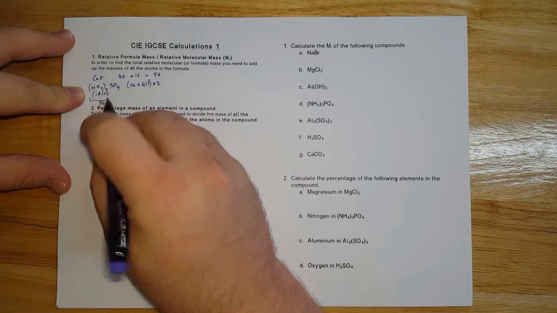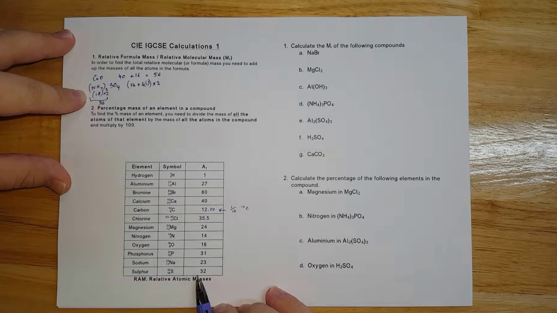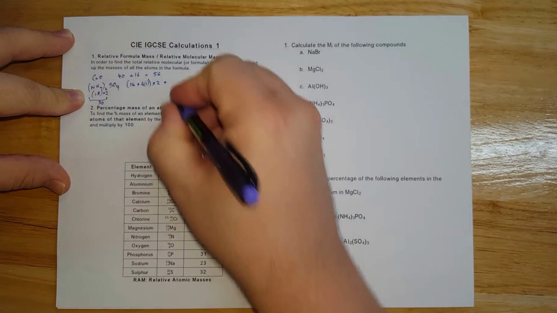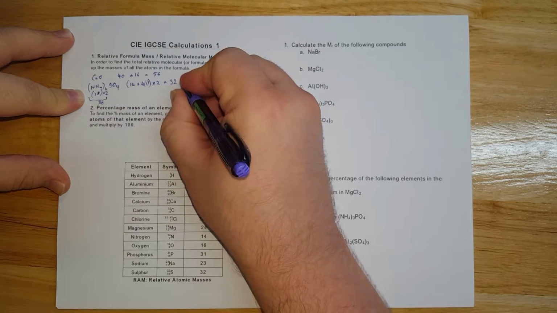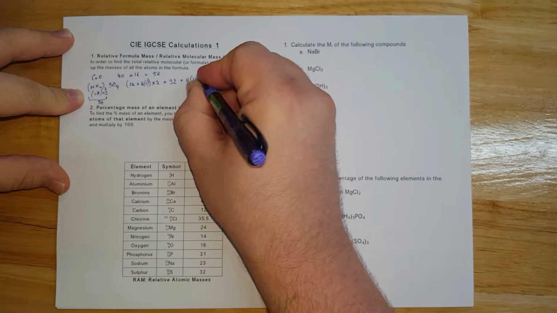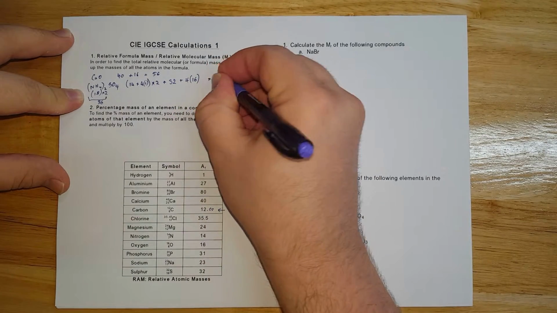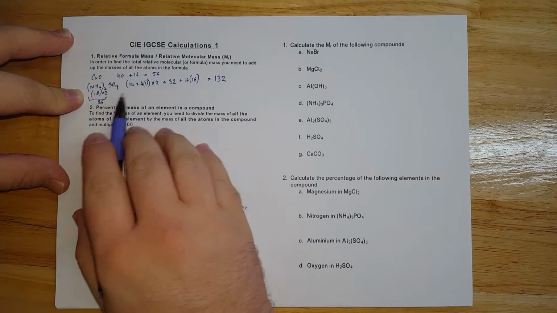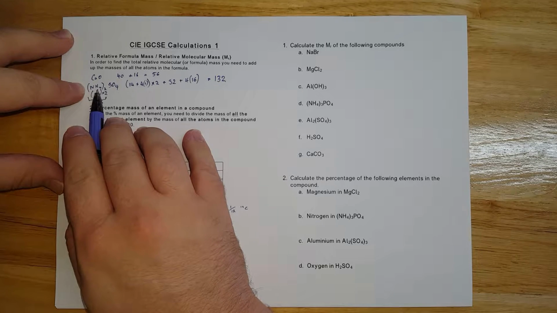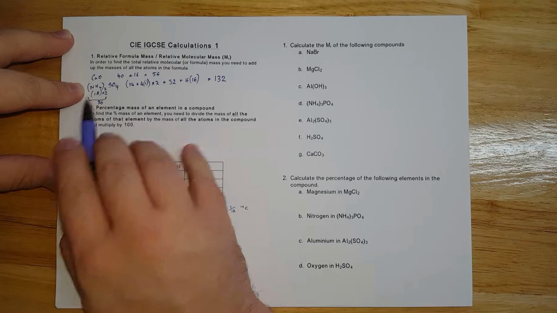Now, we still need to add up the sulfur and the oxygen. Sulfur has a mass of 32, and oxygen has a mass of 16. So we need to add 32, and then we also need to add 4 atoms with a mass of 16. If we add all that up, it should equal 132. So 2 lots of the ammonium ion, so 14 plus 4 times 2, plus 32, plus 4 times 16, because we have 4 oxygens.